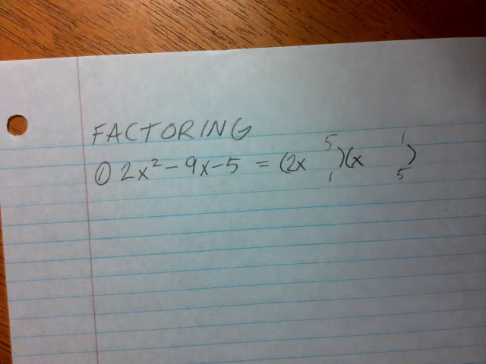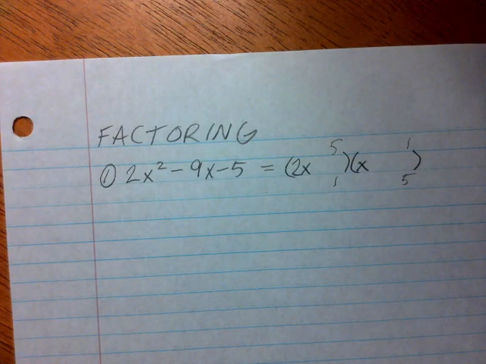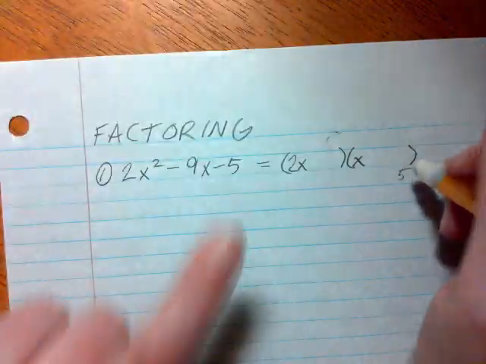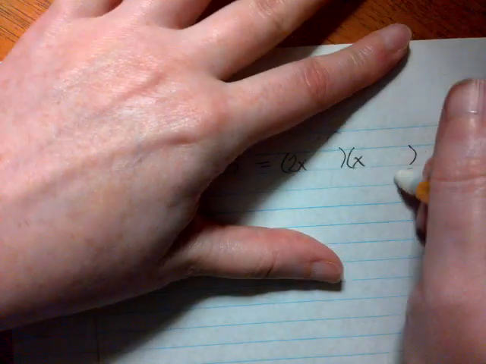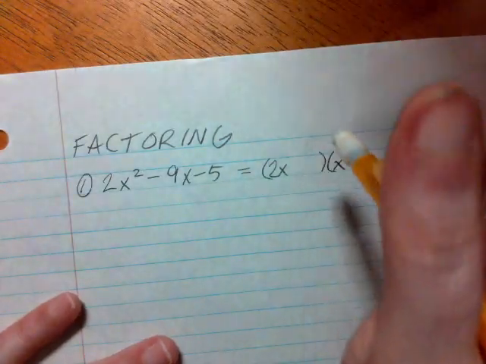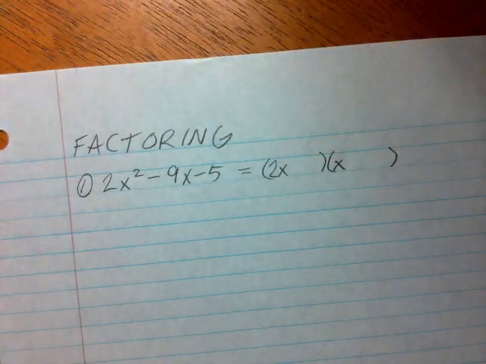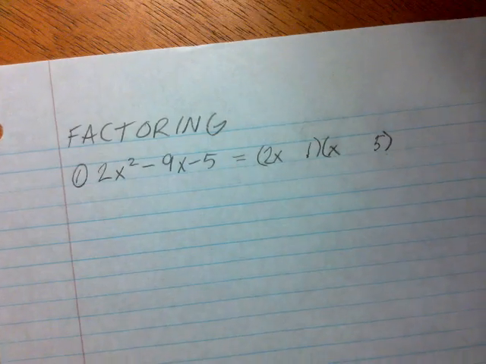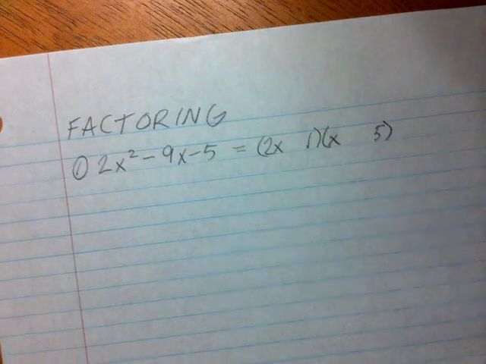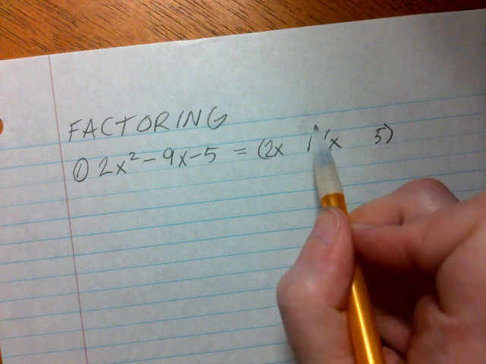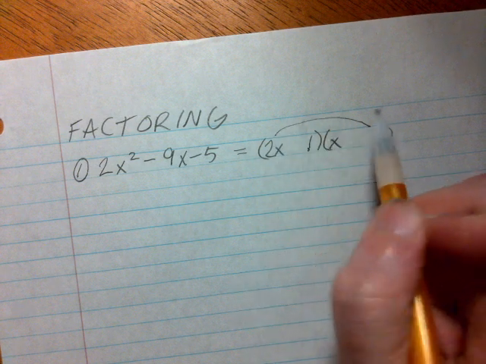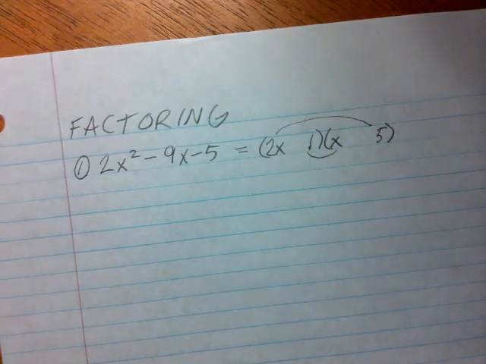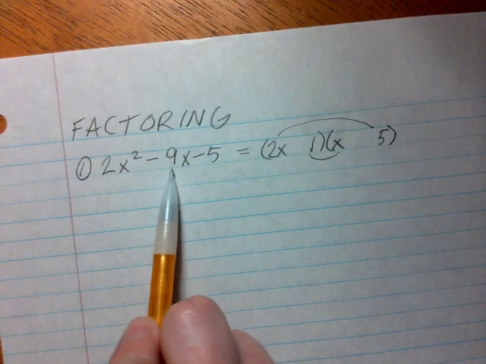I have to think about trying both ways. And what I'm going to use as my basis for comparison is what would I get for my O and my I when I do the FOIL? Can I get 9 over here? So I'm just going to try one way, and if it doesn't work, then I'll try a different way. So let me try putting the 1 here and the 5 here. And I'm still not putting the sign yet. But for my O and my I for my FOIL, my O would be 10x, and my I would be 1x. And I think as long as I do 10 minus 1, I can get 9.